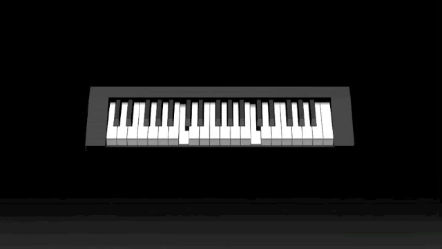We'll look at C. C major is probably the most famous key because it has no sharps or flats, meaning it has no black keys in it. Alright, and so we'll have a great look at what makes up a major scale.